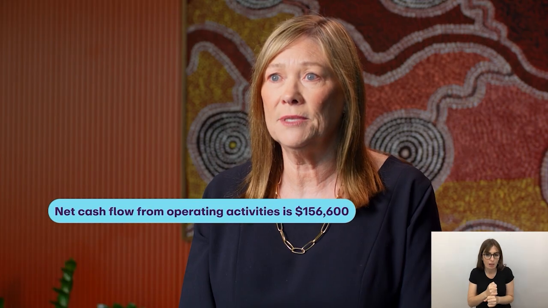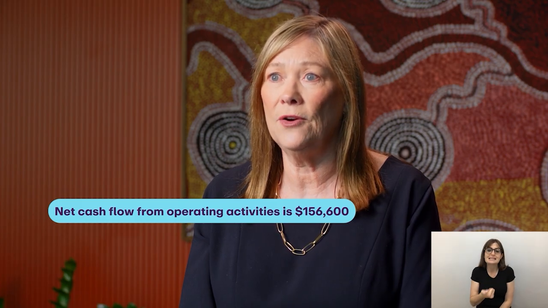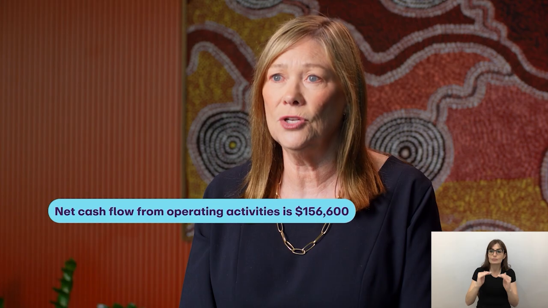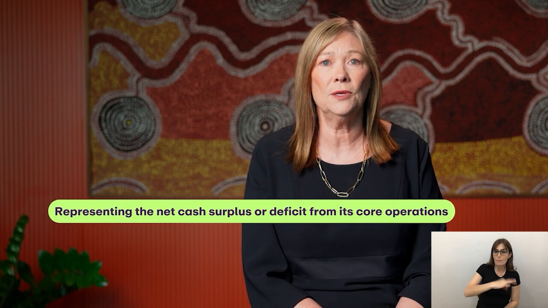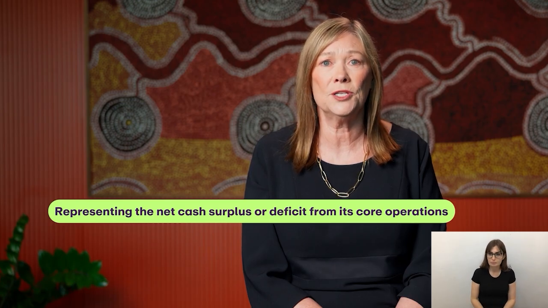Referring to Creative Arts Limited's cash flow statement, the net cash flow provided by operating activities is $156,600. The net cash flow provided by operating activities is one of the most important pieces of information in the financial statements. It effectively represents the net cash surplus or deficit the organisation has achieved for the year from its core operations. You may then ask, if the net cash flow provided by operating activities represents the net cash surplus or deficit, why isn't it the same number as the net surplus or deficit in the income statement?